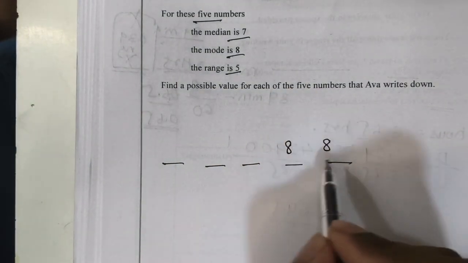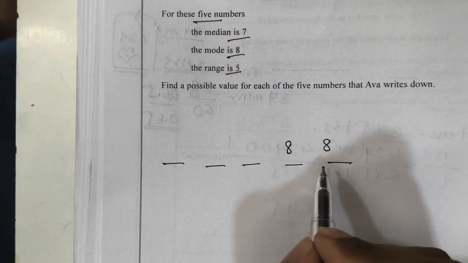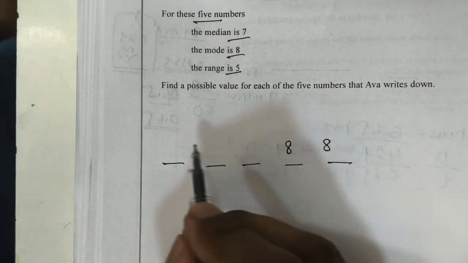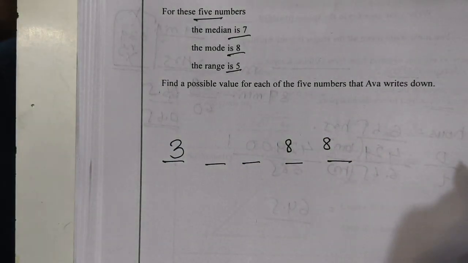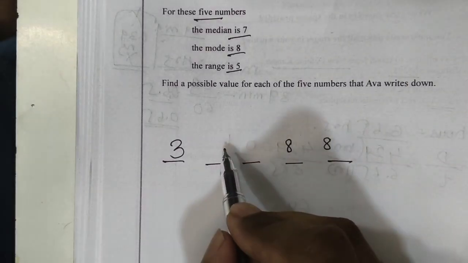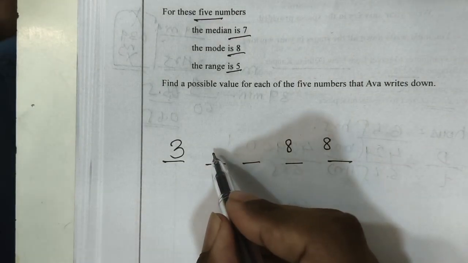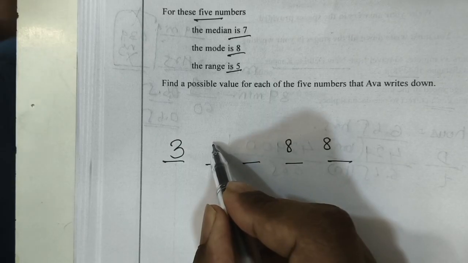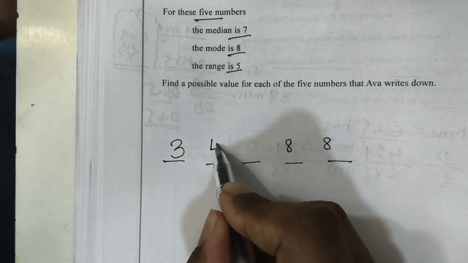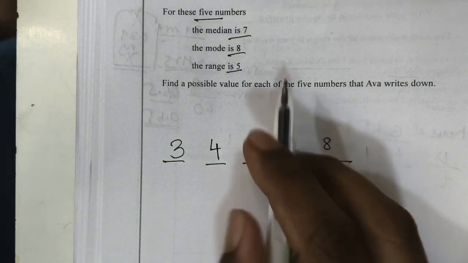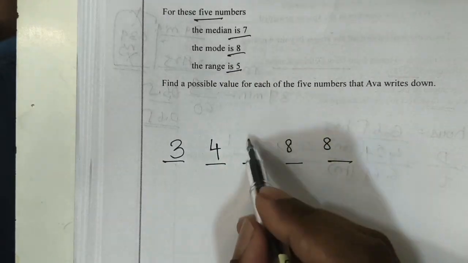If the range is 5, 8 minus 5 should be 3. Now if the range is 4, I can write the next number as say 4, and the median is 7, means the central number is 7.